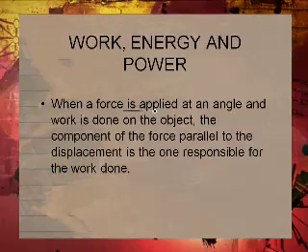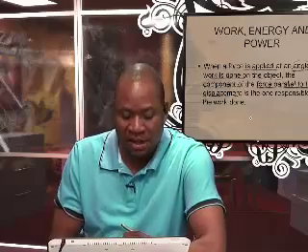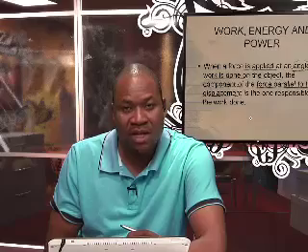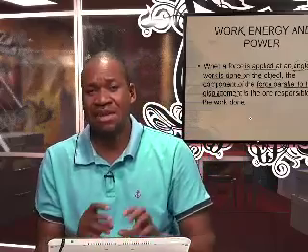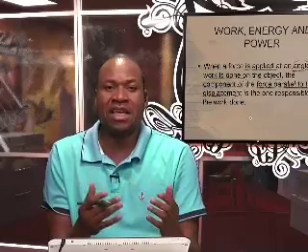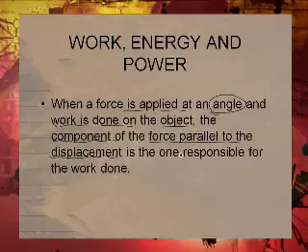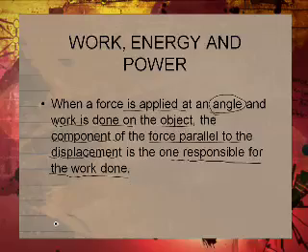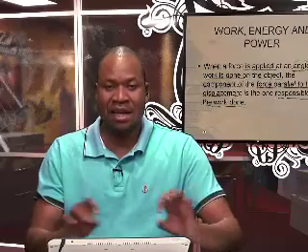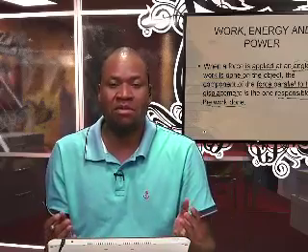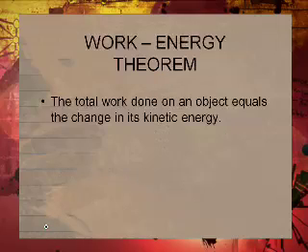When a force is applied at an angle and work is done on the object, the component of the force parallel to the displacement, in other words, in the same direction as the work that is done, sometimes not necessarily in the same direction, but parallel, which means acting either in the direction of motion or opposite the direction of motion, is the one that is responsible for the work done. So in this case, we can even find resultant forces for forces that are acting on the same horizontal plane, for example, but perhaps in opposing directions.